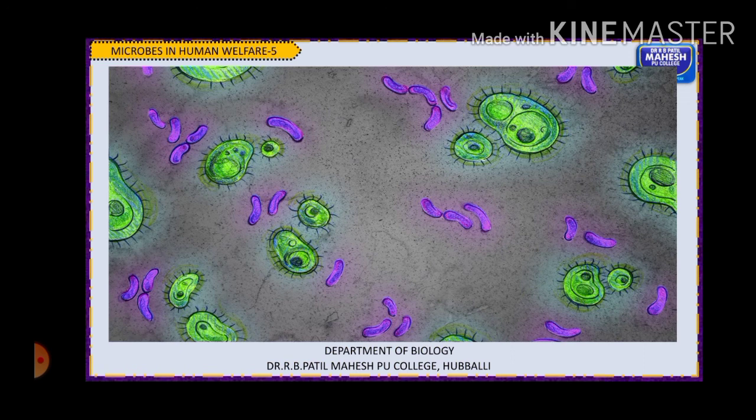Under these plans, the National River Conservation Authority has proposed to build a large number of sewage treatment units across the country. So children, mainly remember the sewage treatment, the mechanism or the process of treating the sewage water. Okay, hope you have understood the concept here. In the next module, we'll discuss the next use of microbes, that is the use of microbes in the production of biogas. So thank you very much.